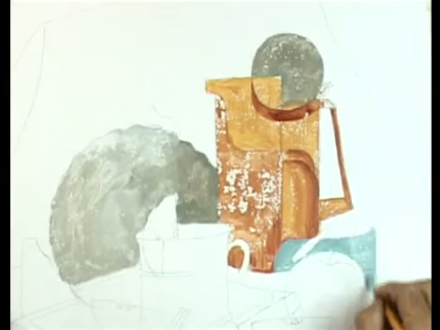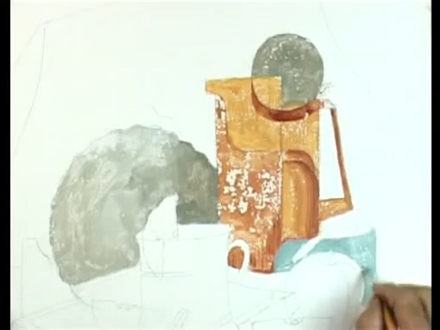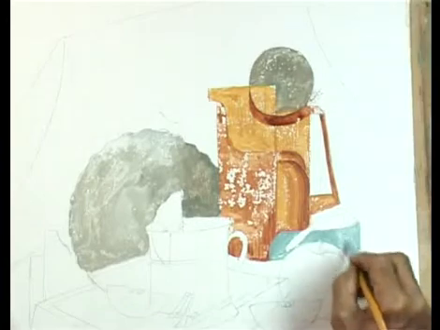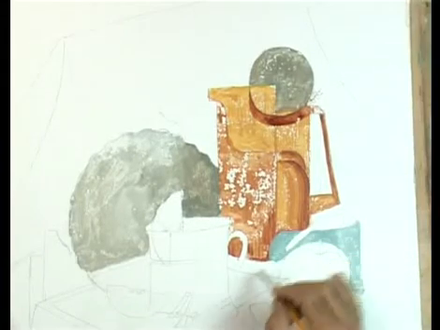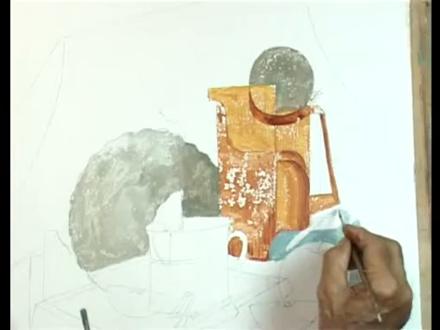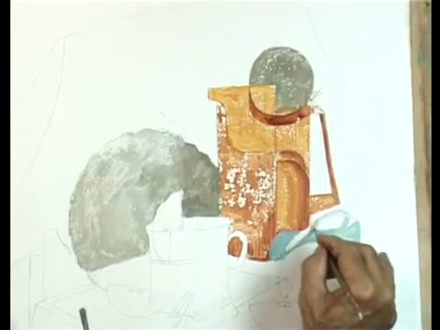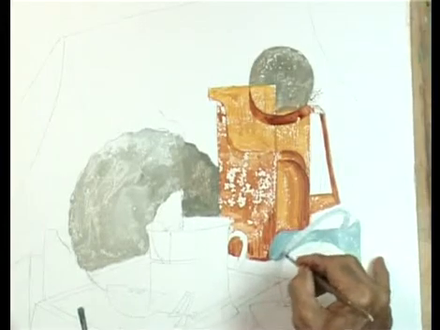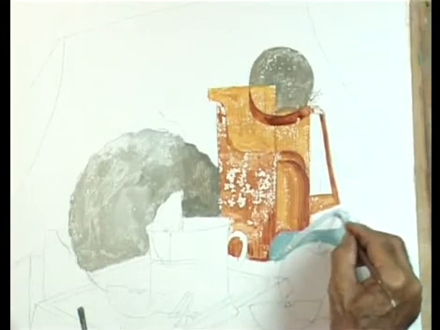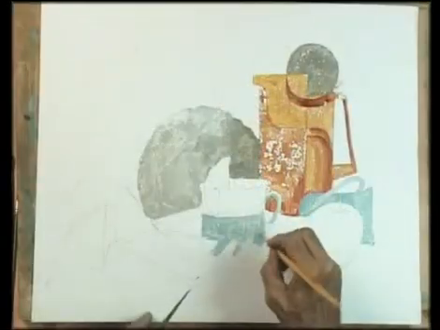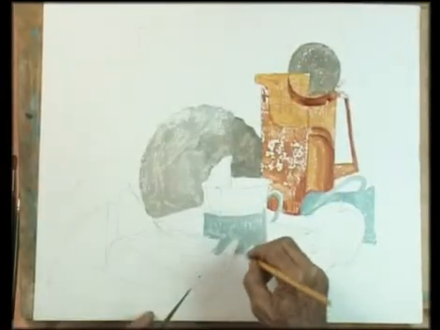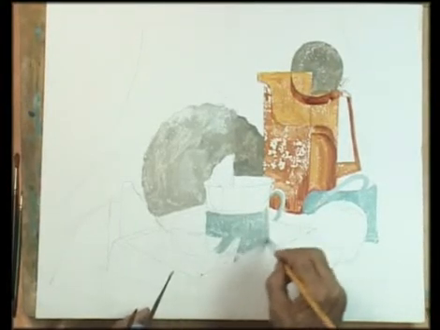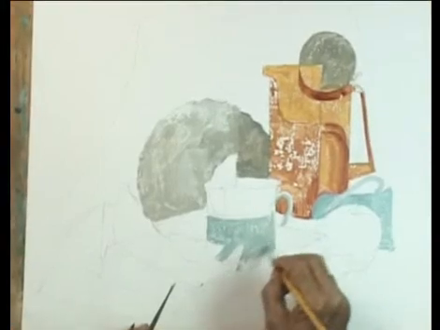I would prefer to paint the whole of it in one flat color. It's slightly bluish. I have used cerulean blue. I must retain the form of the handle as separate from the main body of the cup. So I've used a little lighter color over it so that it can be visible as a different thing.